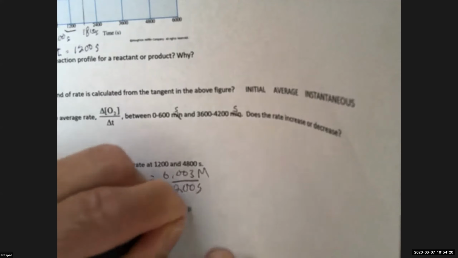So my instantaneous rate at 1200 seconds is 0.003 divided by 1200. And that comes out to 2.5 times 10 to the minus 6.